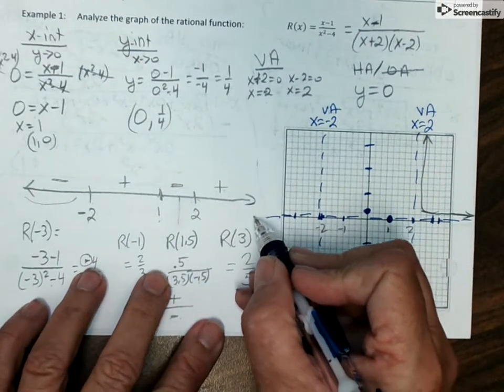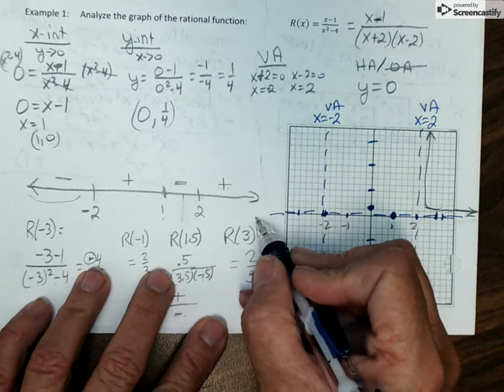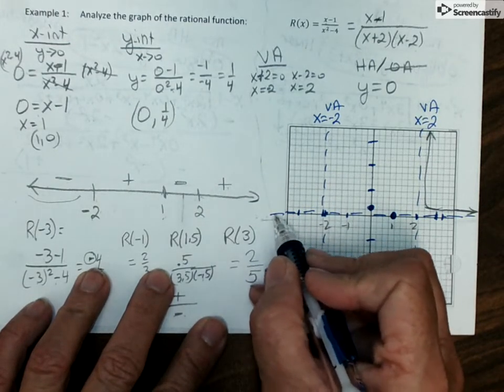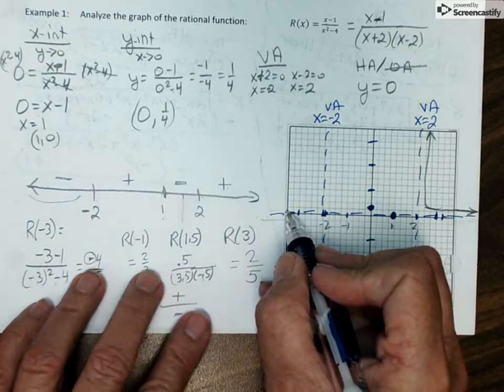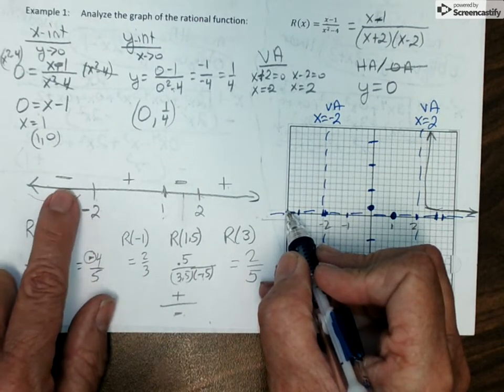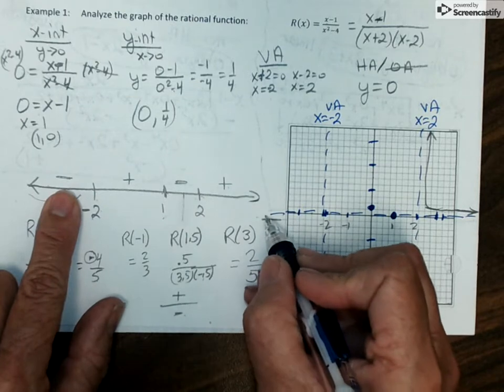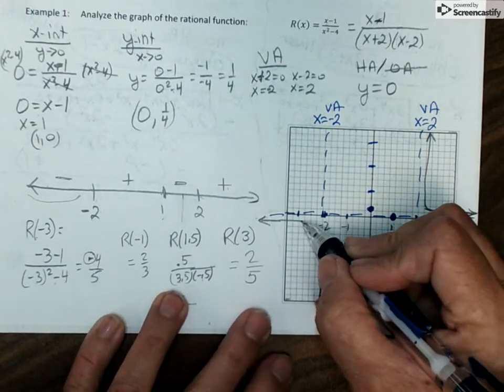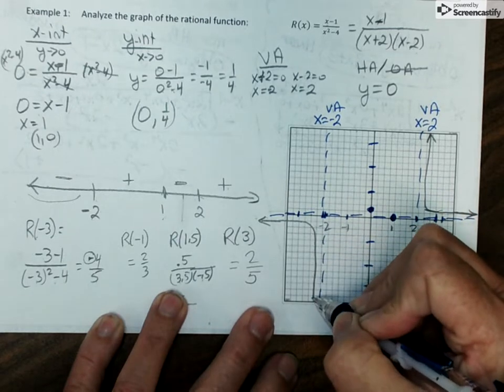Likewise, as we go towards negative infinity with x, my asymptote is what I get close to. So my function is either right above or right below. We look at our sign chart, which tells us it's negative. That means we're right below the asymptote. I come in close to the vertical asymptote, and it must go downwards.